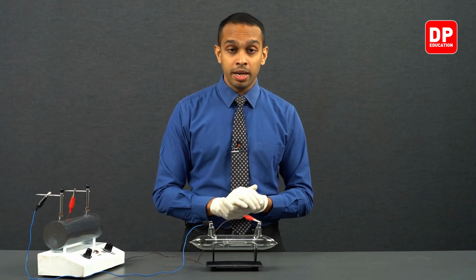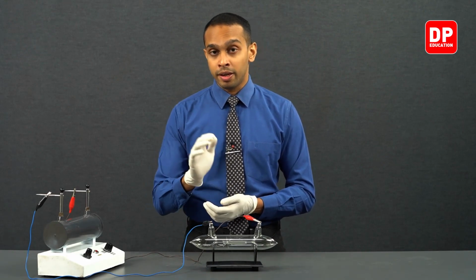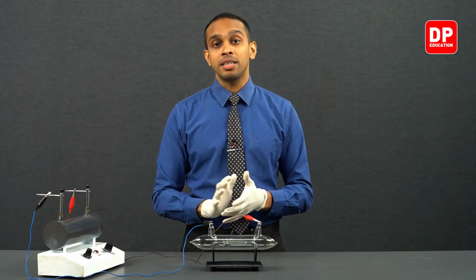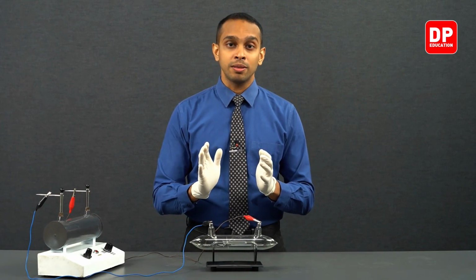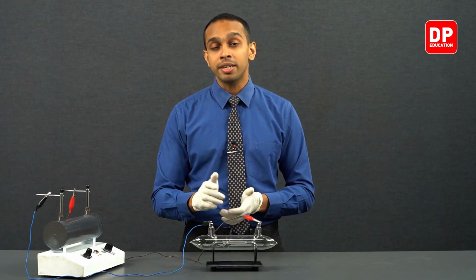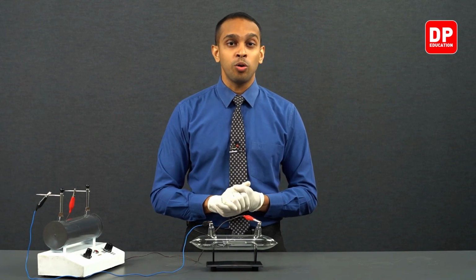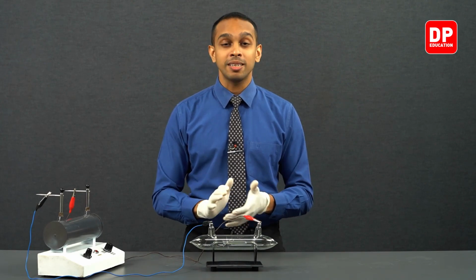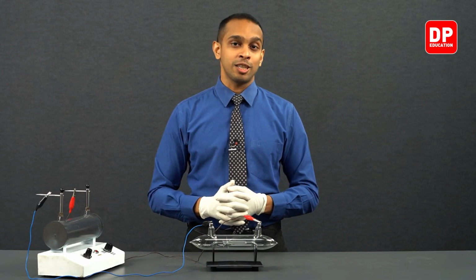The stream of invisible particles traveling from the cathode to the anode has some kinetic energy or momentum. That was observed by the fact that this paddle wheel started to move from the cathode towards the anode when we produced cathode rays. So students, with that part of our experiment, we can now move on to the next experiment.